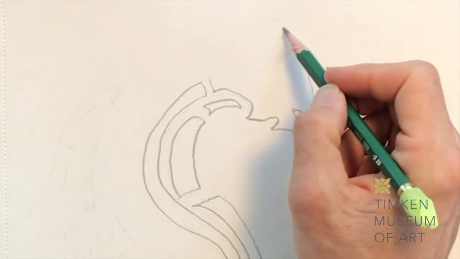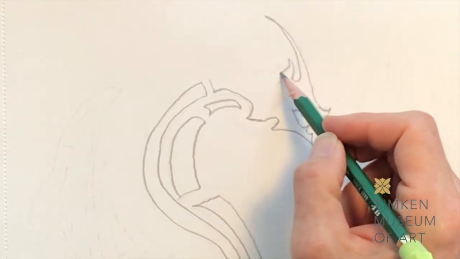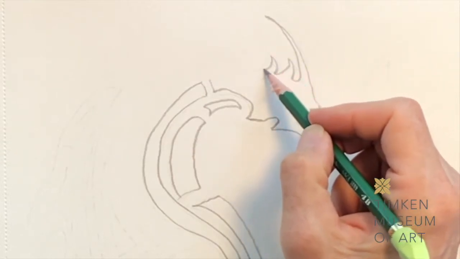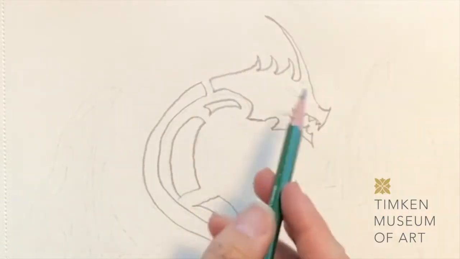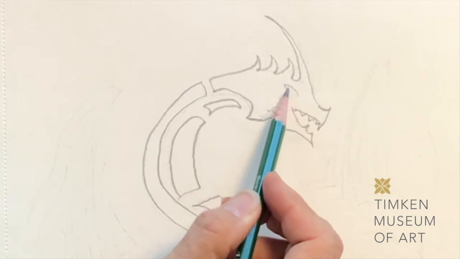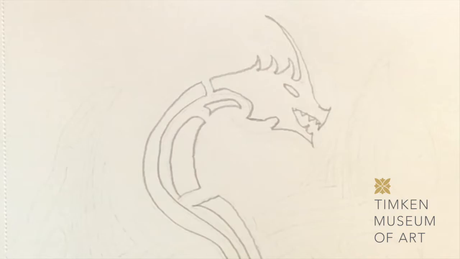Now we're going for the horns. They're long and skinny, that first one. And then there's going to be 3 shorter horn/scales running down the back of his neck. And then it all meets up where we started. You draw an oval for the eye, and we've got the head drawn.